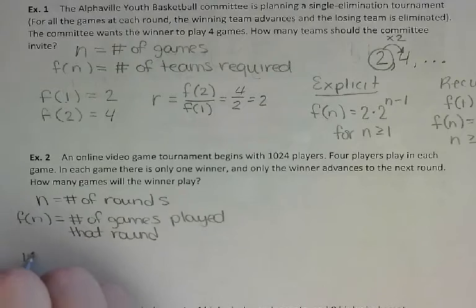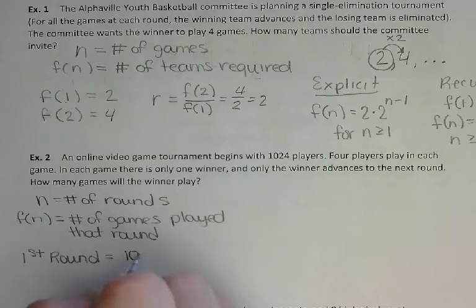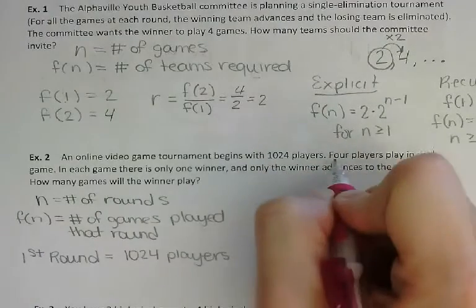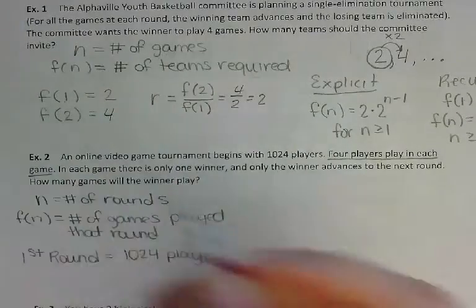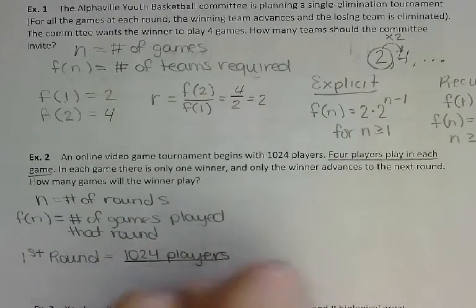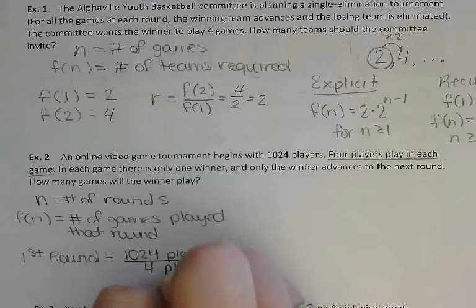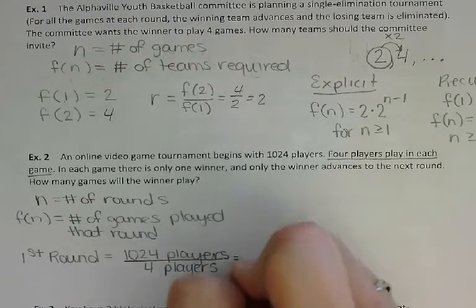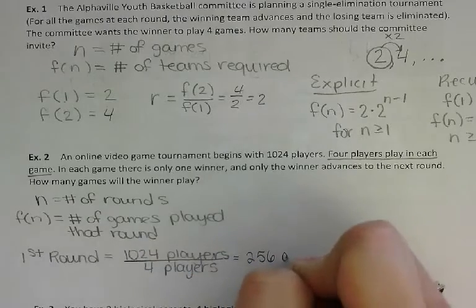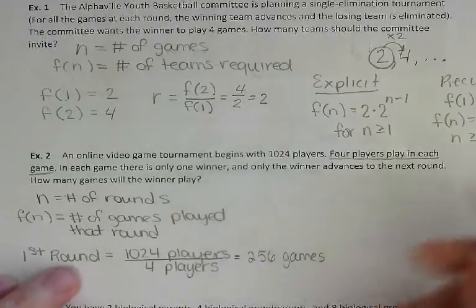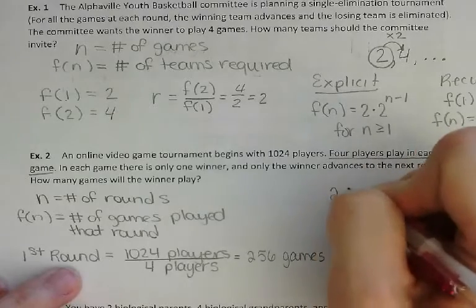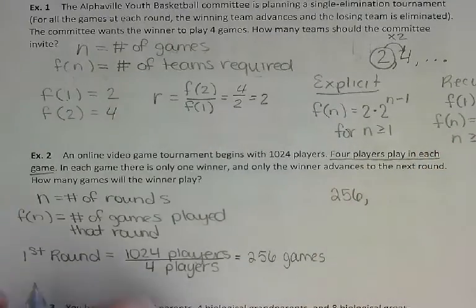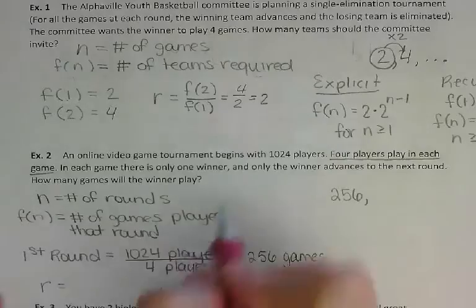Okay, so if we think about the first round, there are 1,024 players, but keep in mind that there are 4 players in each game. So we're going to divide this by 4 players each game, and that's going to tell me that we're going to have 256 games going during the first round. So the first round is 256.